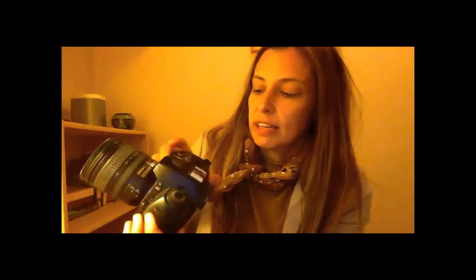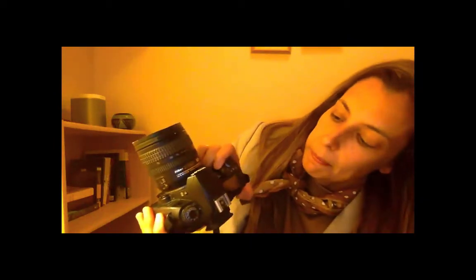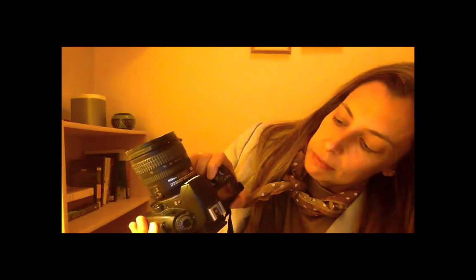So on my camera here, you can see I actually have a shortcut. It's the second button down, where if I click on that button, it'll appear here what my ISO is, and then I can change it. So right now it's 1,000. I don't know if you can see that, and I'm gonna set it down to 200.